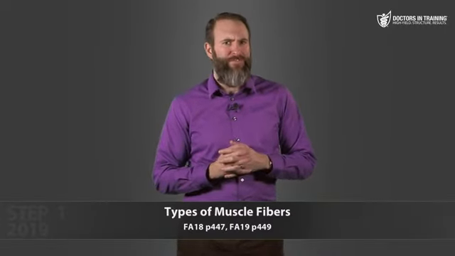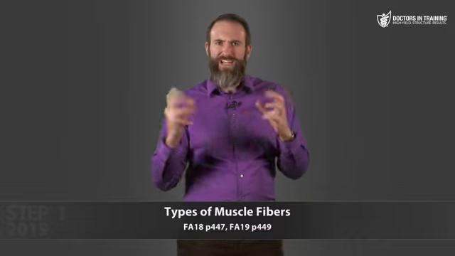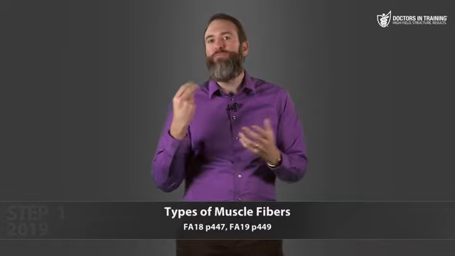You're welcome. All right, so today we're going to talk about muscles, and we'll start with the types of muscle fibers. So what are those different types of muscle fibers? The types of muscle fibers include type 1 muscle and type 2 muscle.